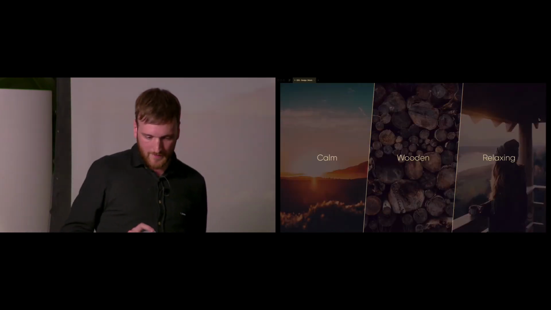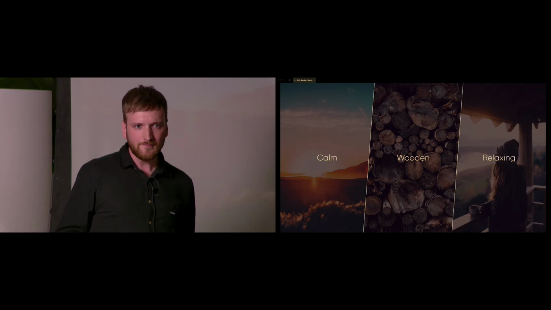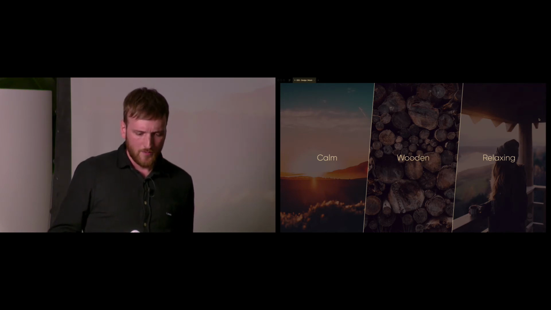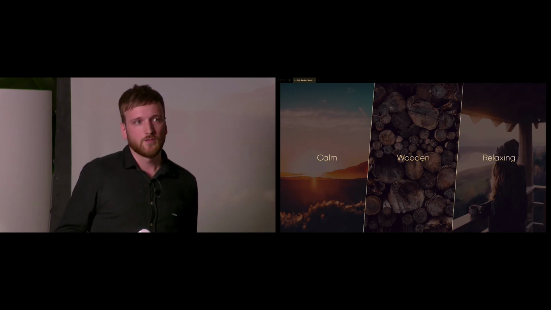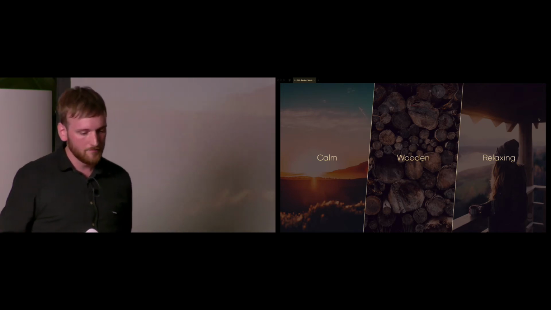In music, they could also be used, but maybe slightly different. It's more about what do you want to express, or how should it sound? How should the song sound? It should sound calm, wooden, relaxing. If you have to choose between sounds, for example.